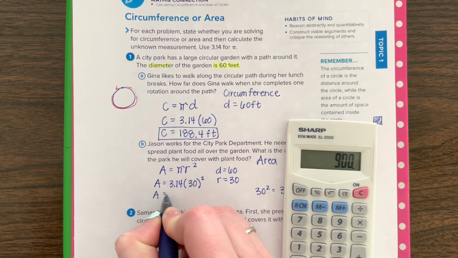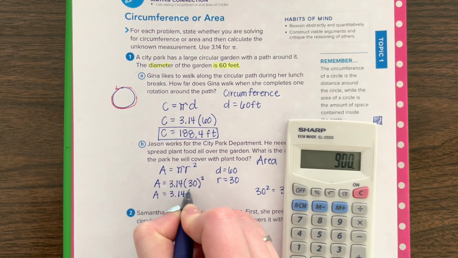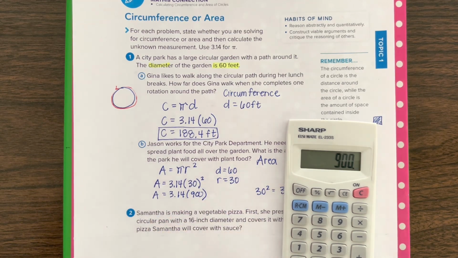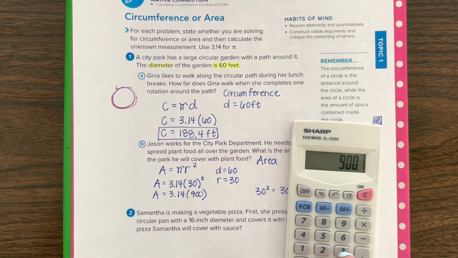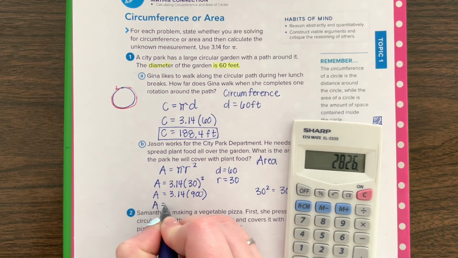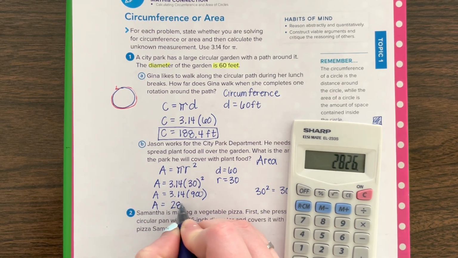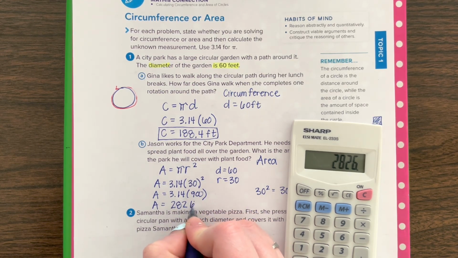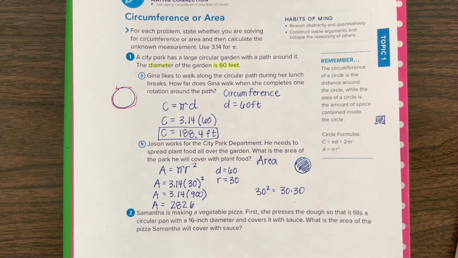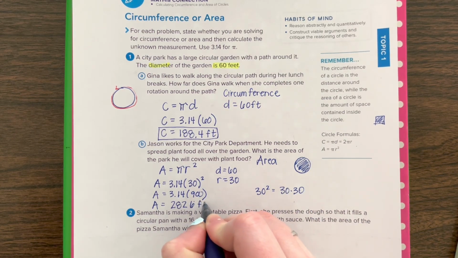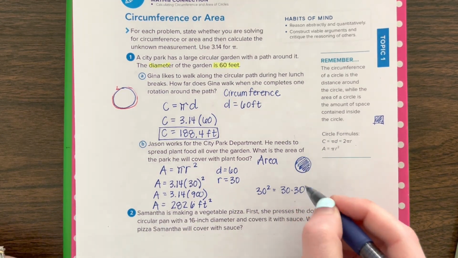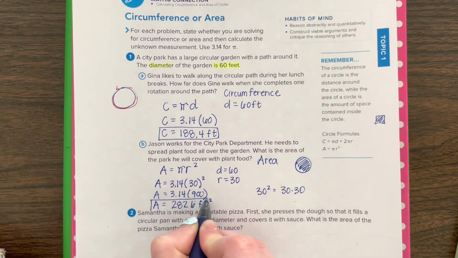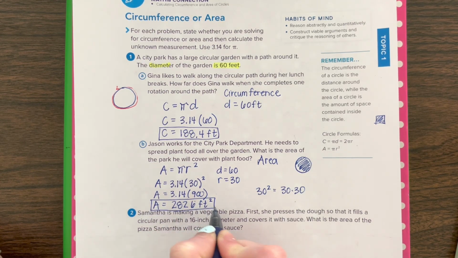So we have the area is equal to 3.14 times 900, and now we multiply it by pi, so times 3.14, and we get our area is equal to 2,826, my apologies. And since we were talking about area, that is going to be feet squared, because we're talking about everything on the inside of the shape. So anytime we do area, remember our units are always squared.